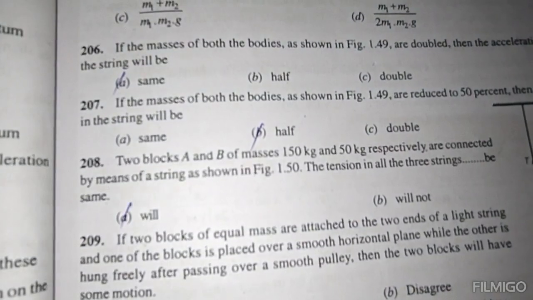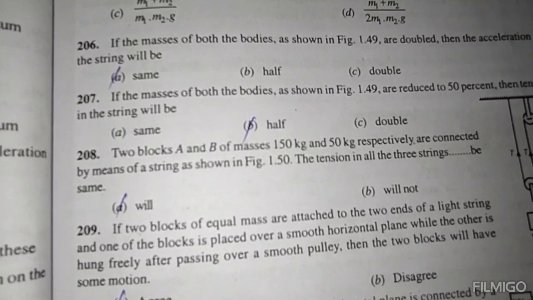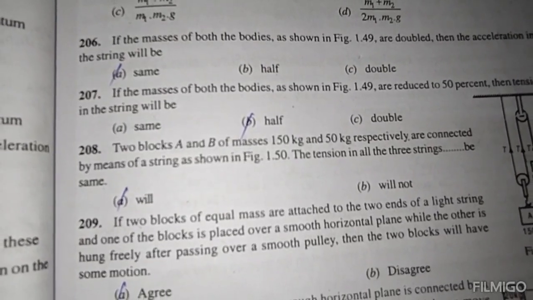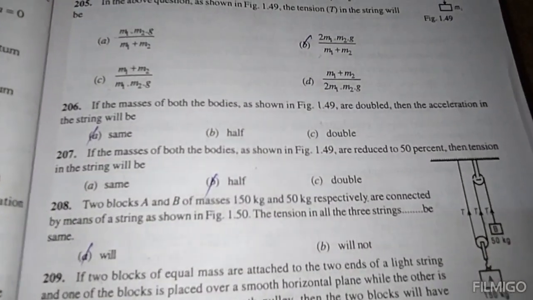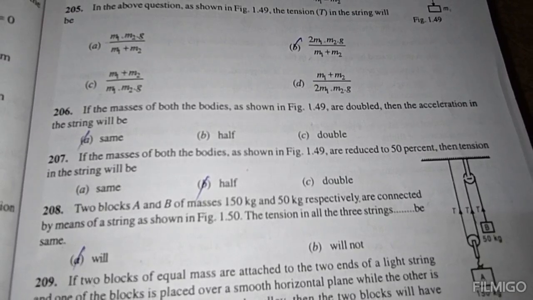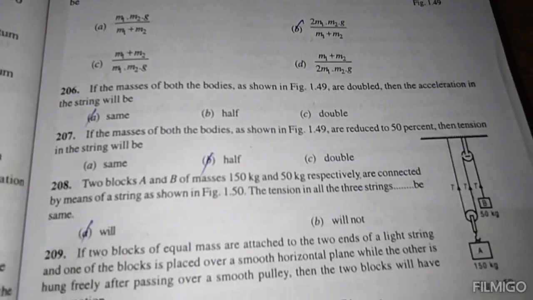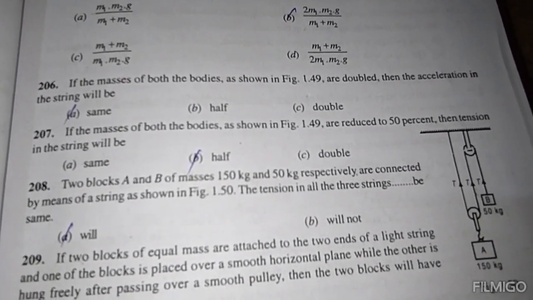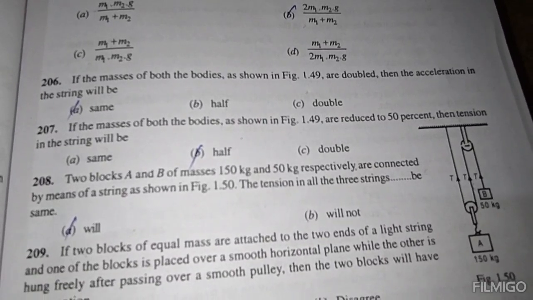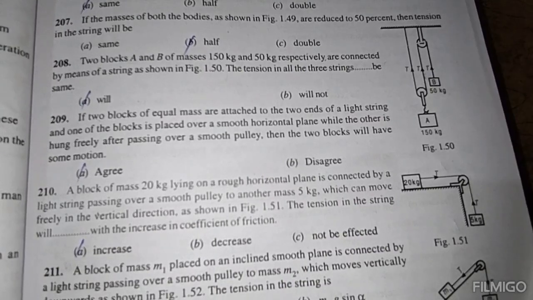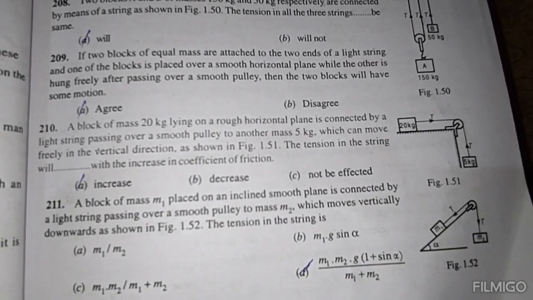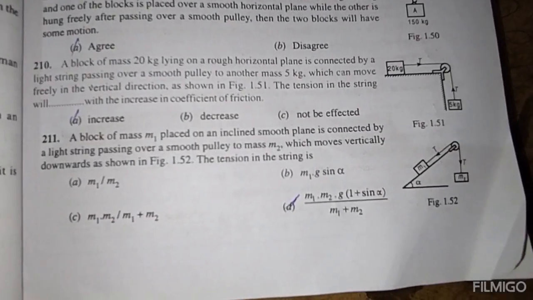The masses of both bodies doubled, the acceleration of the string will be the same. If the masses of the bodies are reduced by 50%, the inclination will be half. This is the case. It increases.